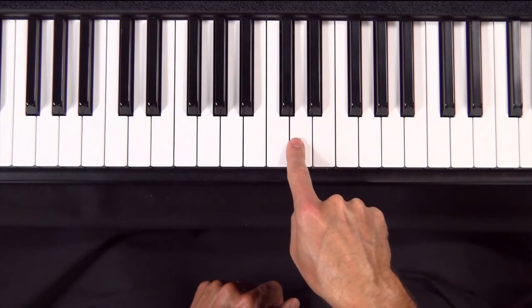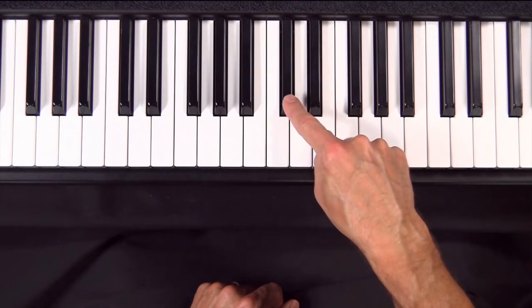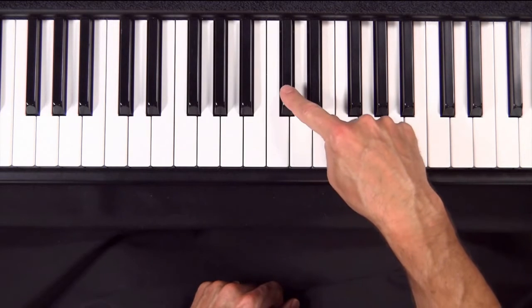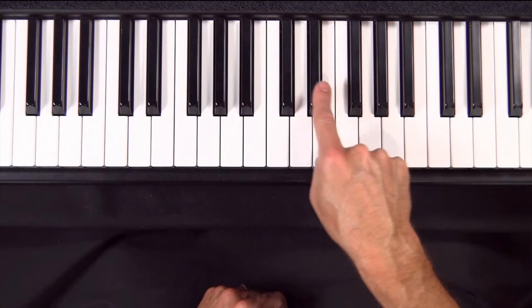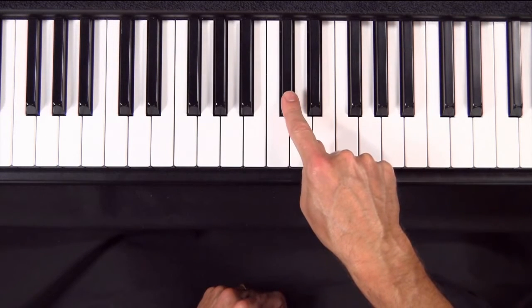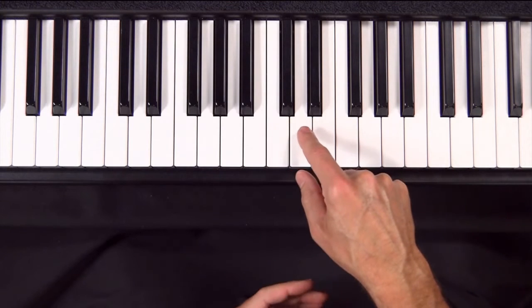But the next person could walk into the room and say, well, no, that's not true. Actually, this is the first note that's lower than a D. And I say, well, that's true too. So the reality is these black notes can have 2 names. Depending on how you want to name it, that will determine whether you call it either a sharp or a flat. So here we go.